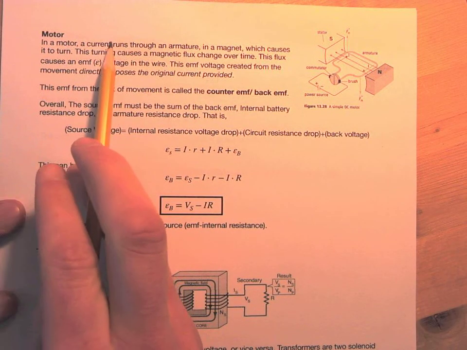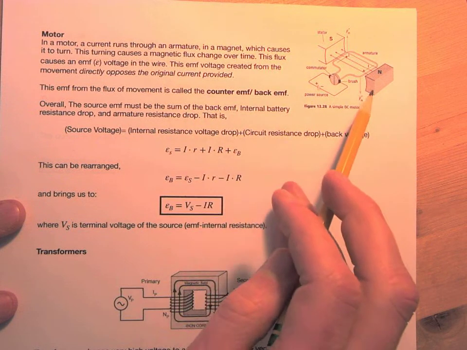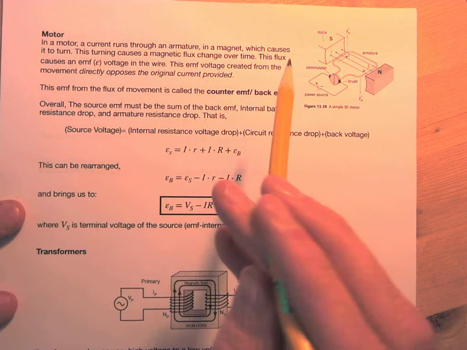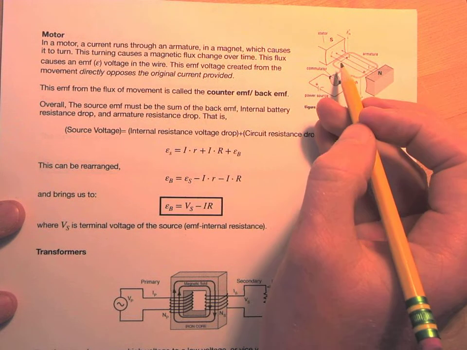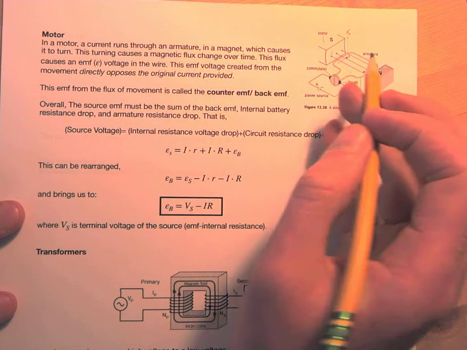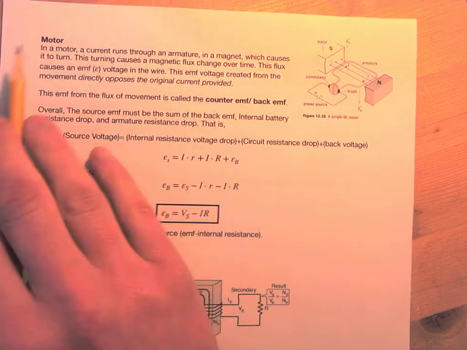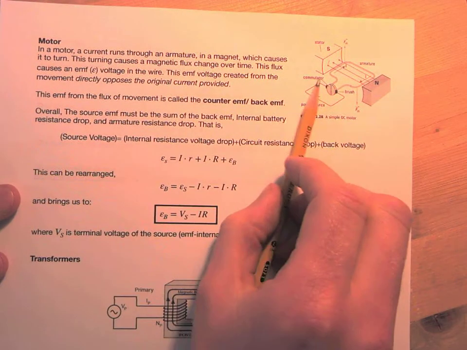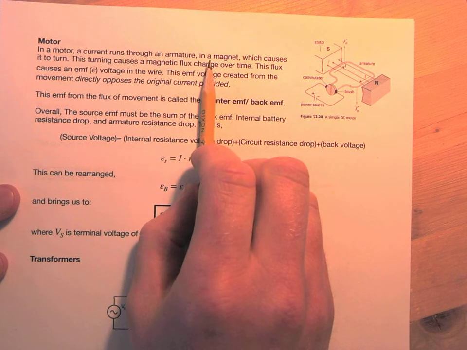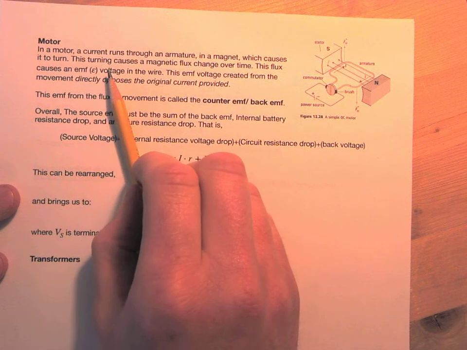In a motor, a current runs through the armature, or the loop, in a magnet, north-south, in that magnetic field, which causes it to turn. Because we know if there's a current, it'll produce a force on this wire, up and down, which will cause it to rotate. This turning causes a magnetic flux change over time. Because it's spinning, that cos theta is changing, which causes your flux to change over time. So this flux causes an EMF, or a voltage in the wire.